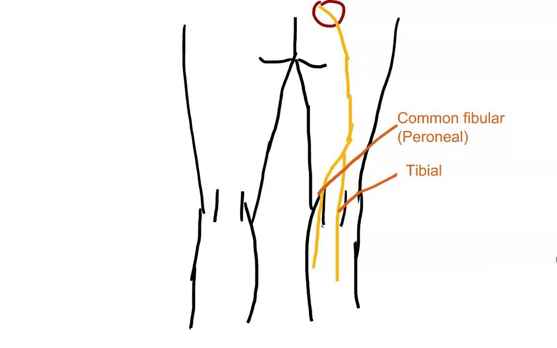The posterior cutaneous nerve of the thigh also exits the greater sciatic foramen below the piriformis muscle, like everything apart from the superior gluteal nerve, and innervates the skin of the posterior surface of the thigh and the leg, as well as the skin of the perineum.